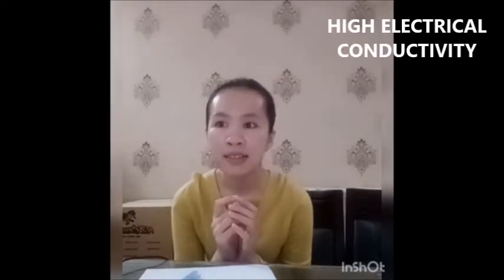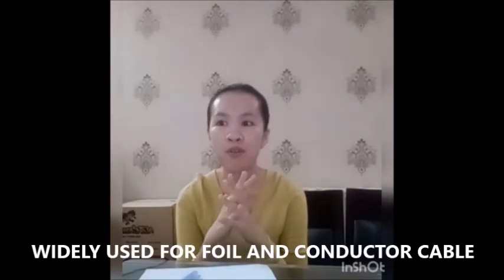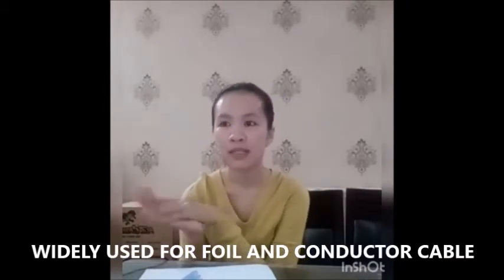Pure aluminium is soft, ductile, corrosion resistant, and has a high electrical conductivity. It is widely used for foil and conductor cables, but alloying with other elements is necessary to provide the higher strength needed for other applications.